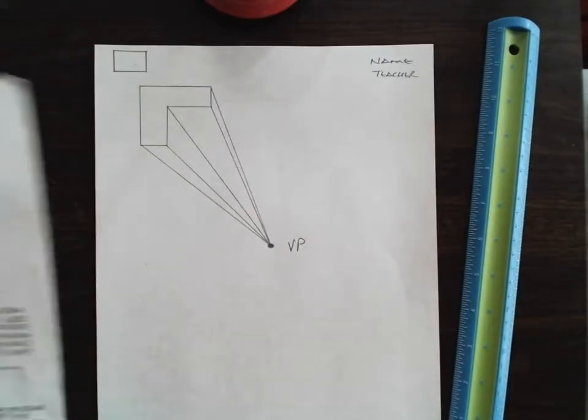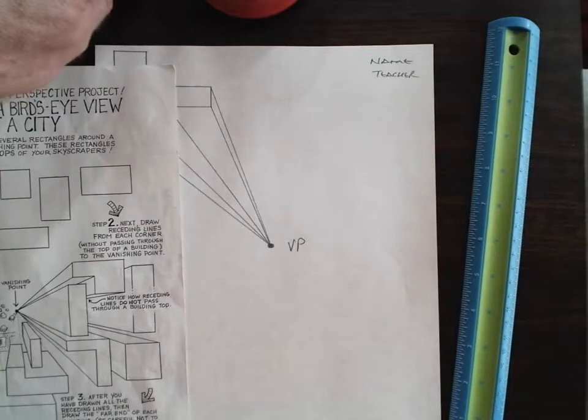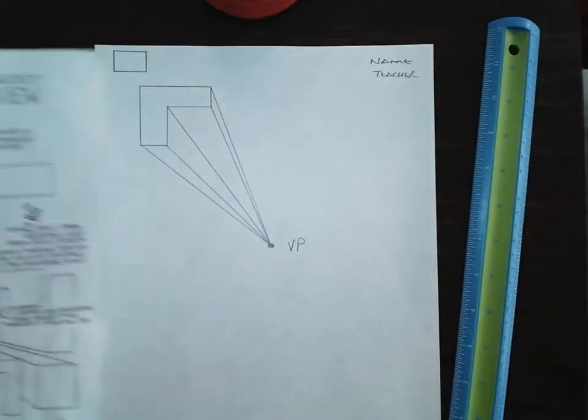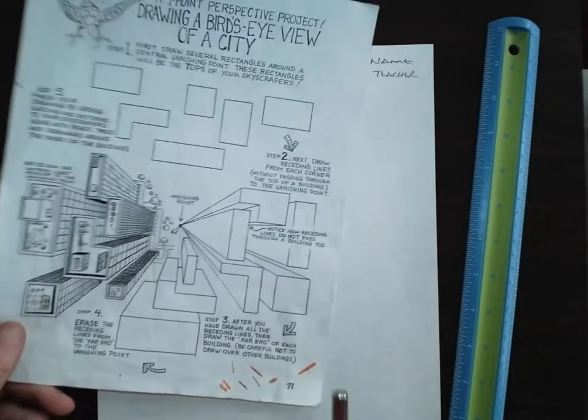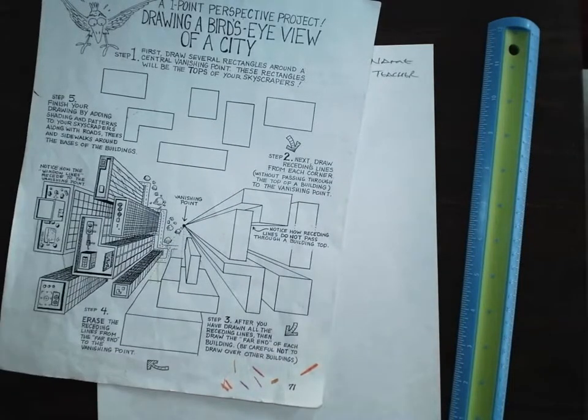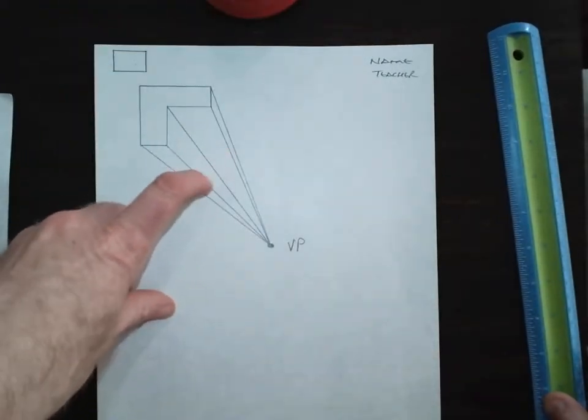Alright. And then next, step number 3, we have: after you have drawn all of the receding lines, then draw the far end of each building, and be careful not to draw over other buildings. So now we're going to do the far end, which is this end that's down here.